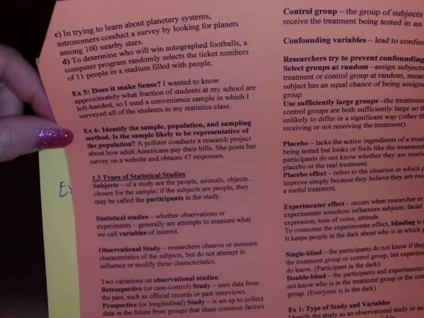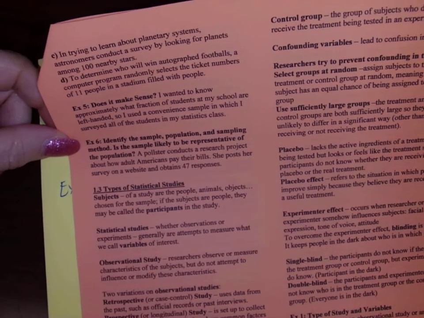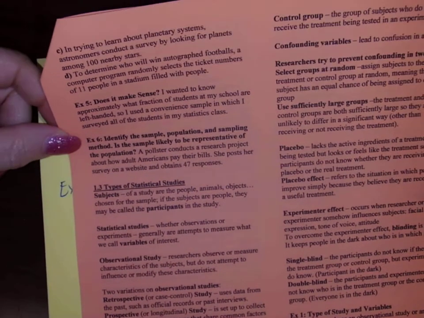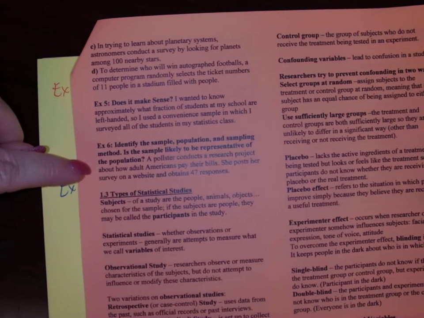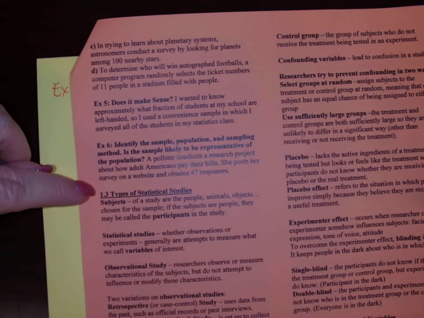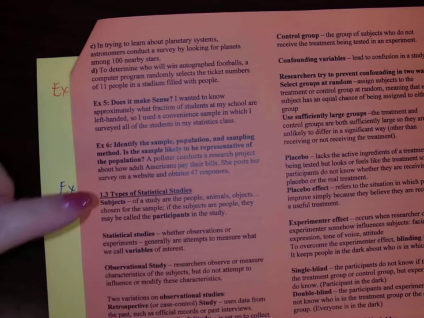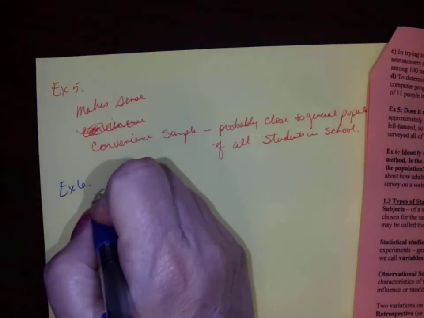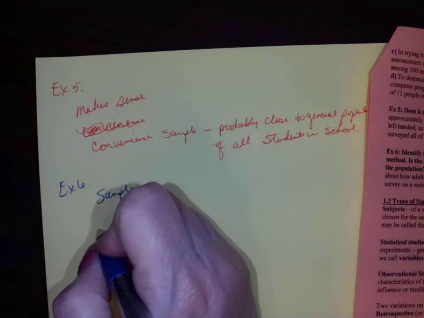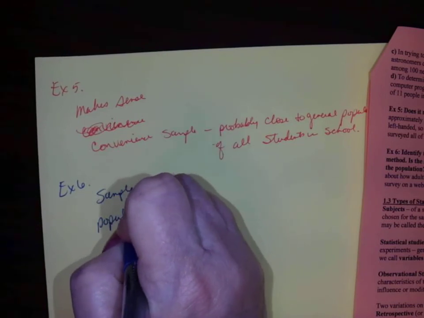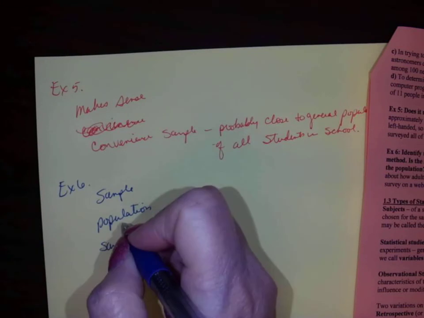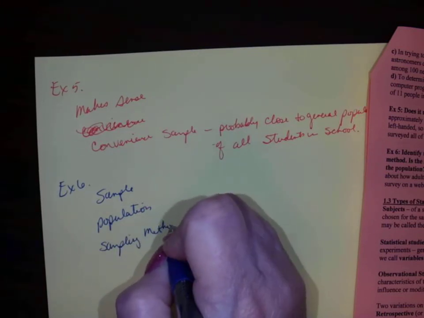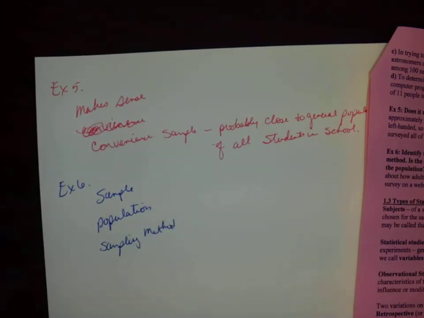All right, so we're going to identify the sample, population, and sampling method here. Is the sample likely to be representative of the population? A pollster conducts a research project about how adult Americans pay their bills. She posts her survey on a website and obtains 47 responses. So we want to know the sample, the population, the sampling method, and is it representative, right?